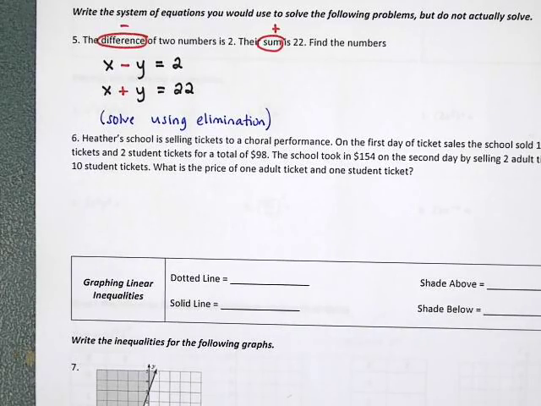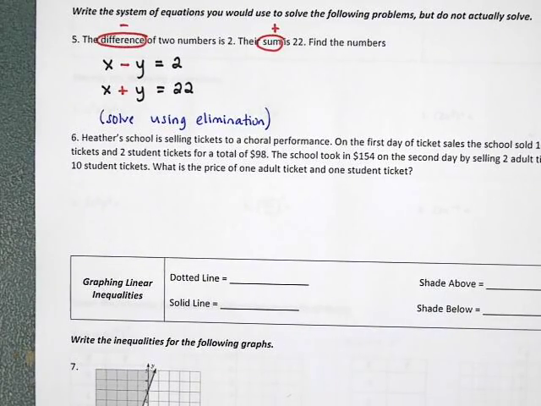On the first day of ticket sales, the school sold 10 adult tickets and 2 student tickets for a total of $98. The school took in $154 on the second day by selling 2 adult tickets and 10 student tickets. What is the price of 1 adult and 1 student ticket?